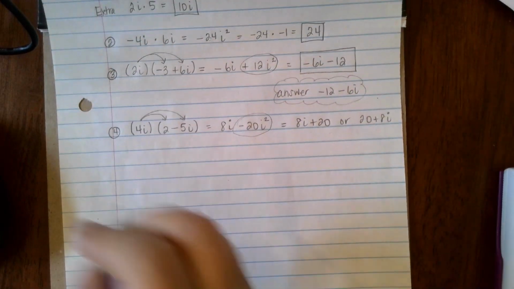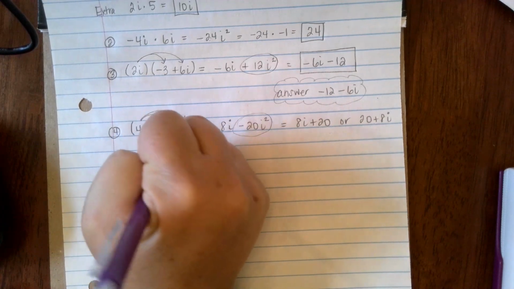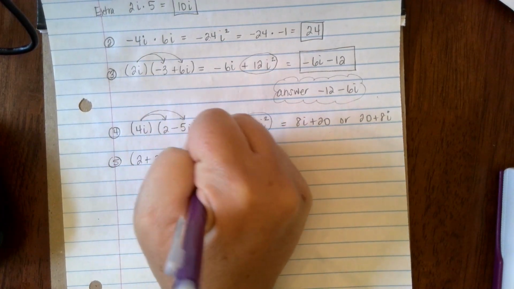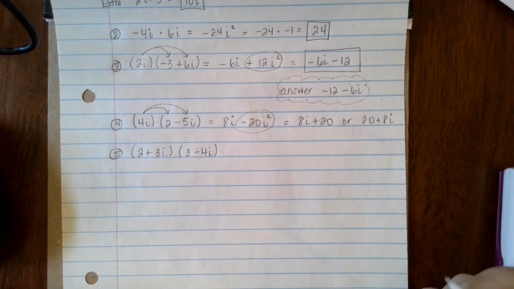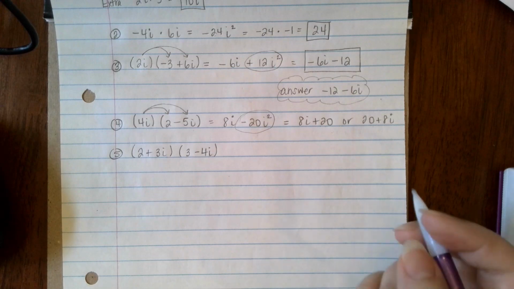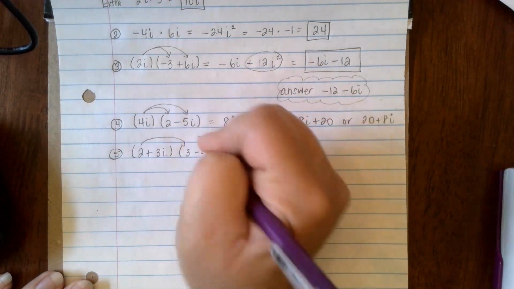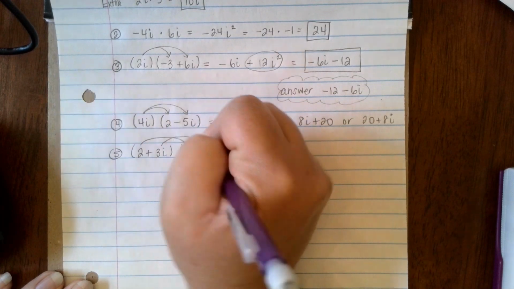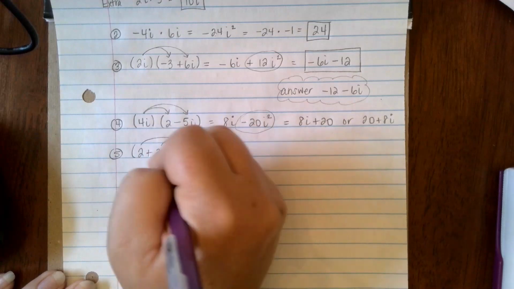All right, let's get a little harder. Number 5. Let's say we saw a problem that looked like this: 2 plus 3i times 3 minus 4i. Now, this is a foiling problem. We did these and we foiled with x's. Now we're going to foil with i's. The process is all the same, except you're going to have that i squared at the end. So to FOIL, you have your firsts. That 2 is going to multiply with that 3.